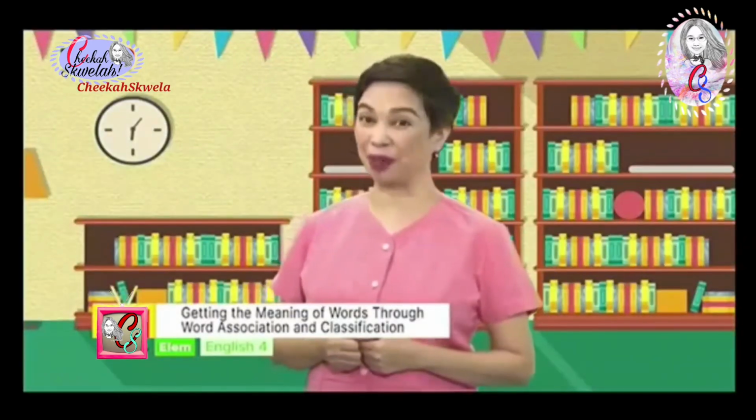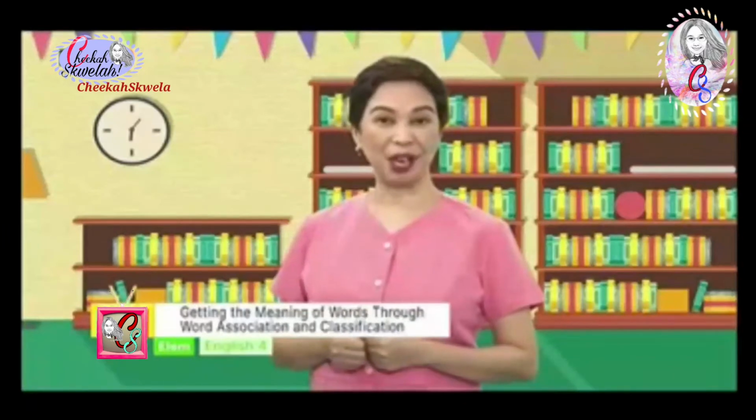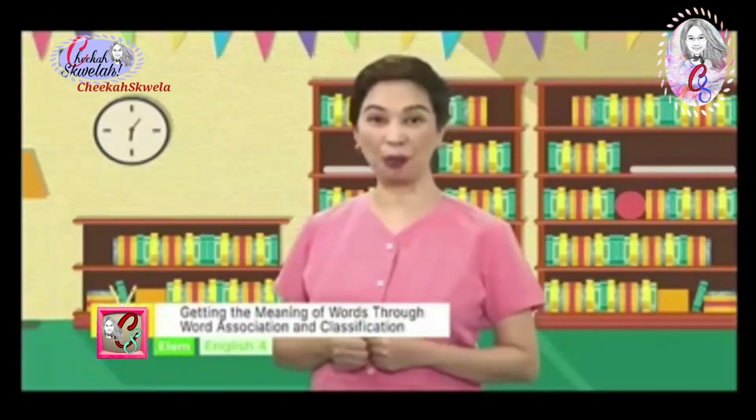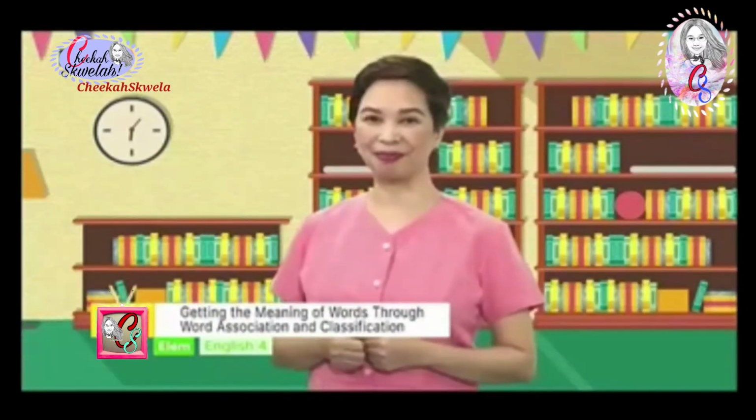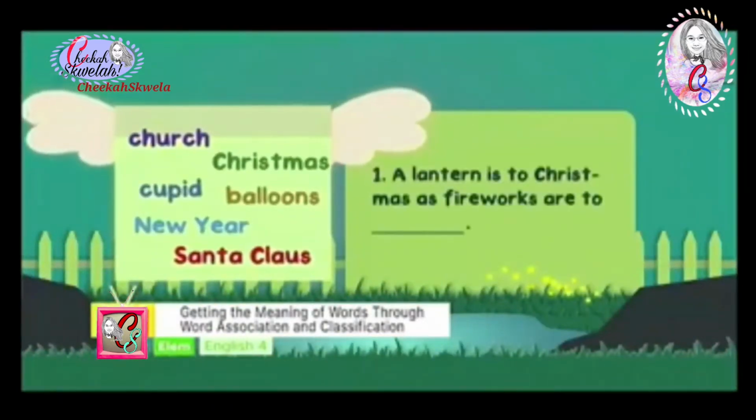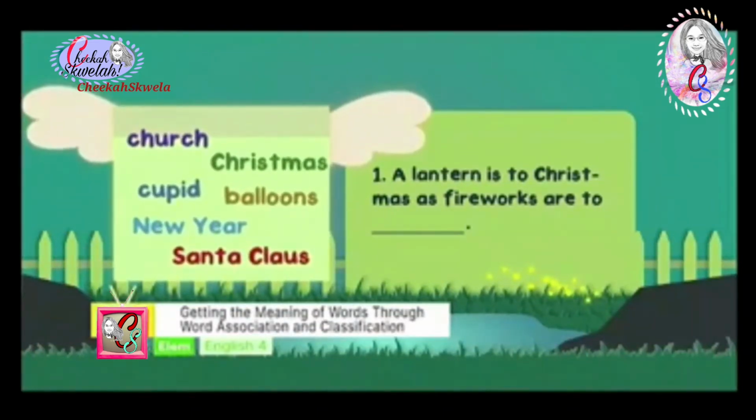Here is some help to better understand our lesson. You can choose your answers from the gift box. Number 1. A lantern is to Christmas as fireworks are to blank. What do you think is the word that can be paired with fireworks? Right! It can be paired with the word New Year.